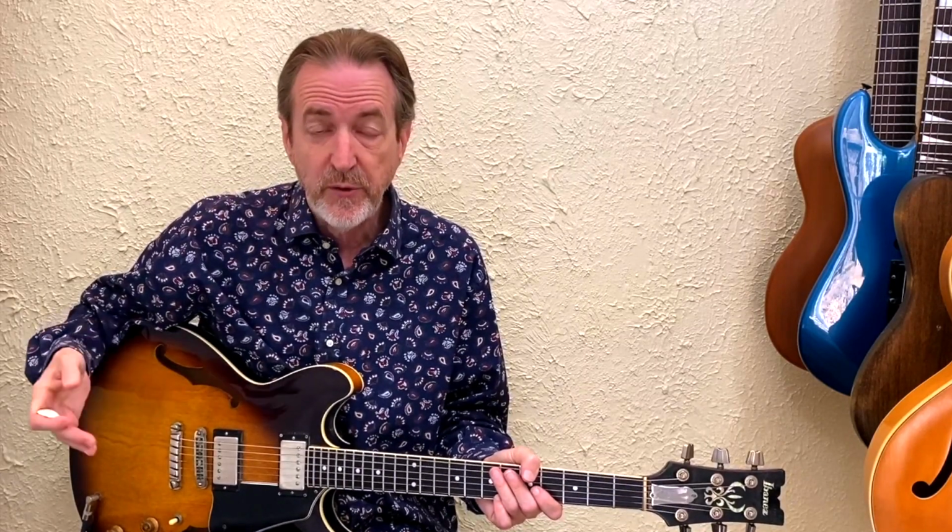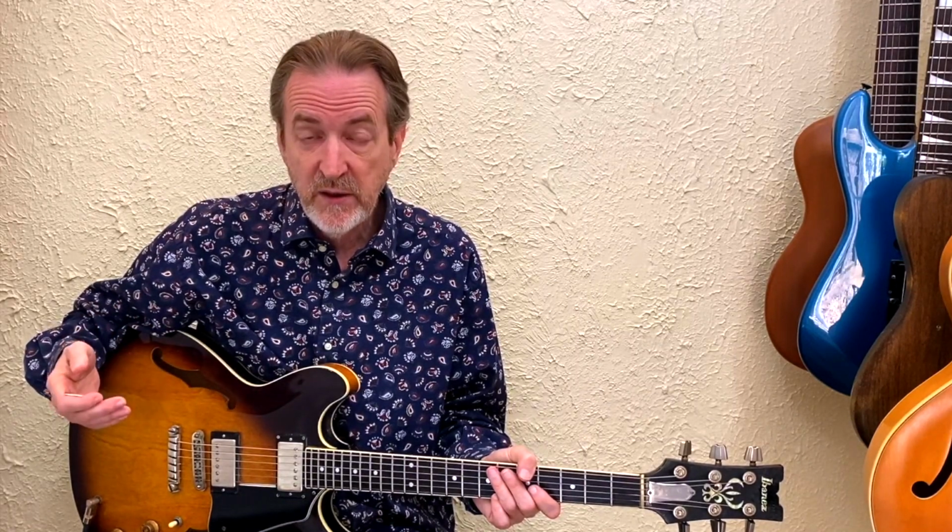So you drill the 4 types in every key, and then you drill each type separately in every key. That gives you the foundation that you need for chord melodies. Each one of those chord shapes is going to have a melody note on the top of it. The melody note could be anything. And so the fingering is fluid, right?